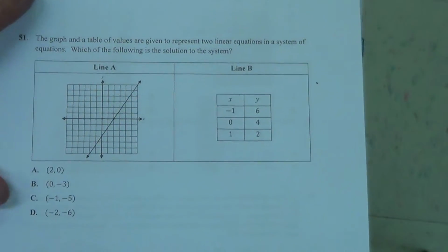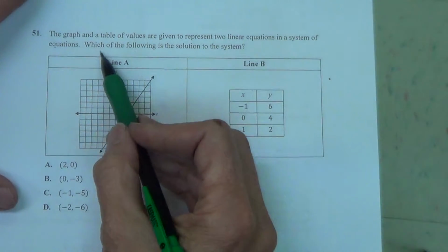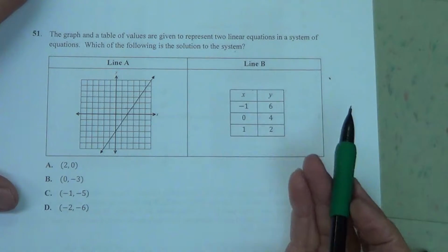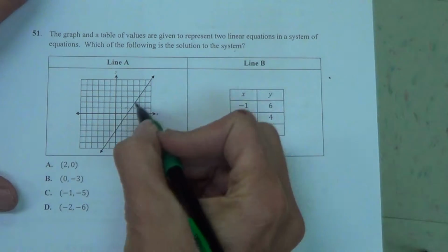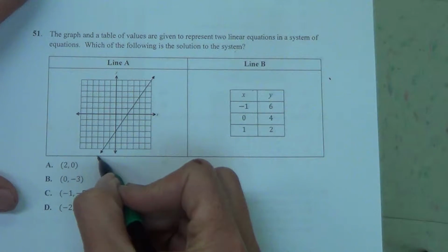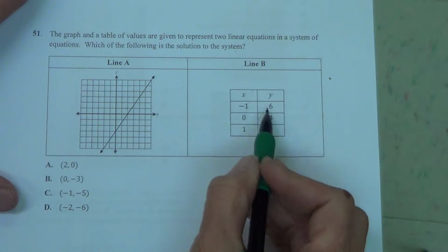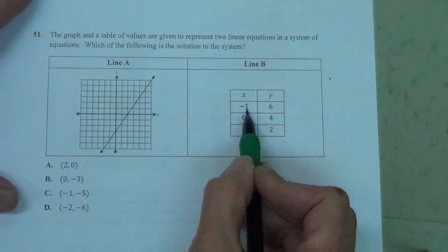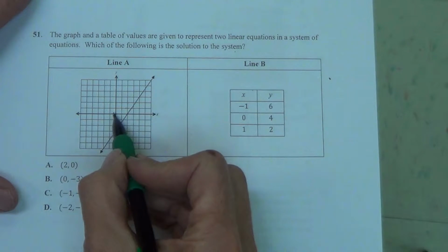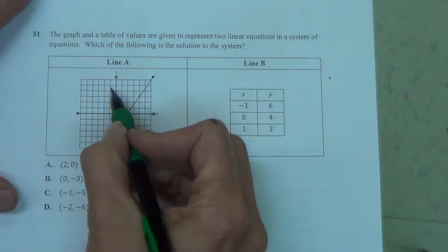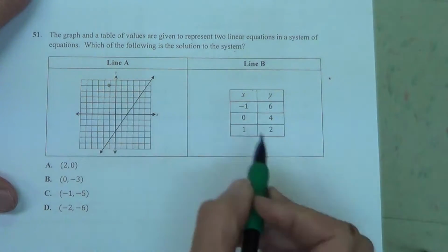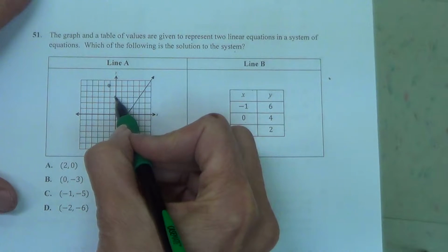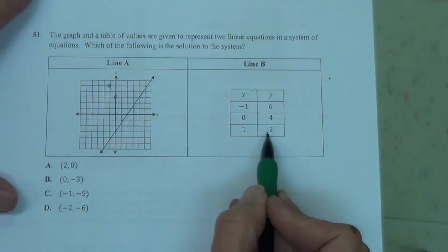Okay, number 51. Which of the following is the solution to this system? Well, I'll be honest, you guys, they've graphed this line. I think it's real easy to just go ahead and graph these points and graph that line. So we have -1, 6. Go to -1 on the x and up to 6. 0, 4. 1, 2.